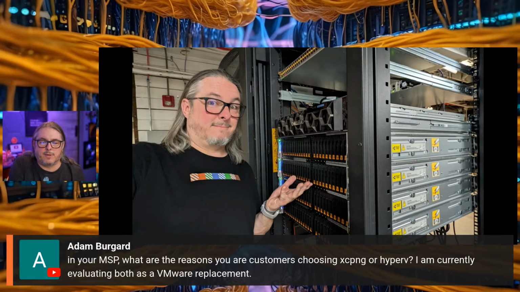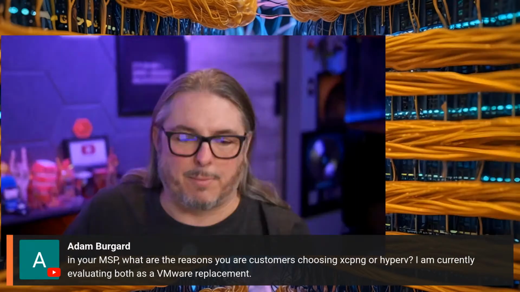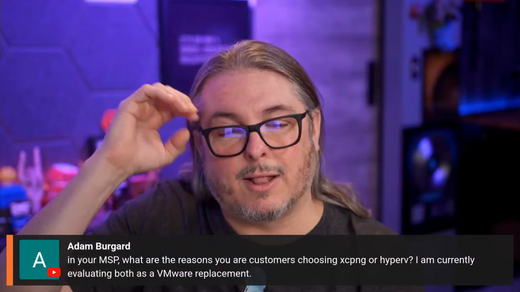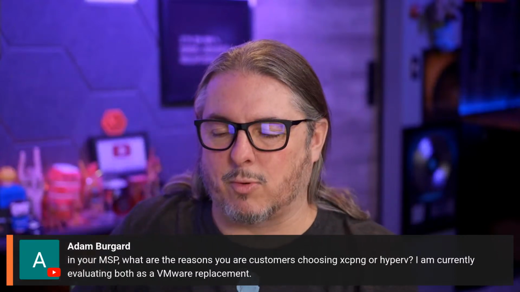In your FC, what are the reasons your customers choosing XCP-ng or Hyper-V? I'm currently evaluating both as a VMware replacement. XCP-ng is just better to manage and way less buggy than Hyper-V. I find Hyper-V not to be wonderful, and a broken Hyper-V system is messy. I'm also not a fan of tying more stuff to Microsoft.